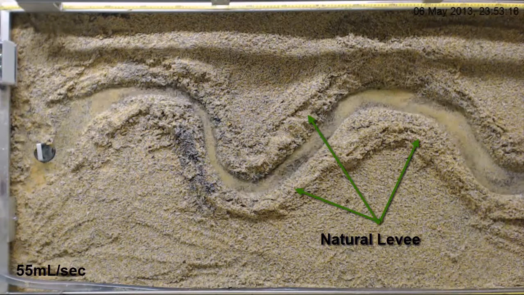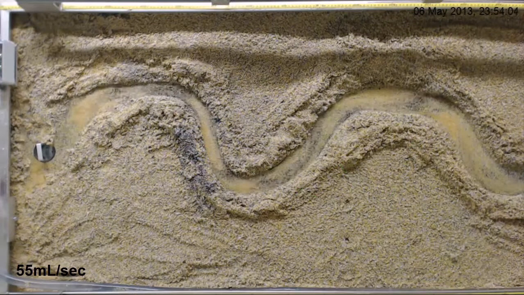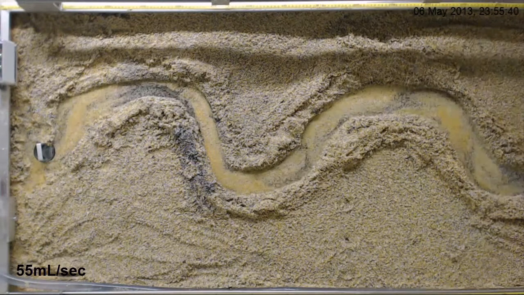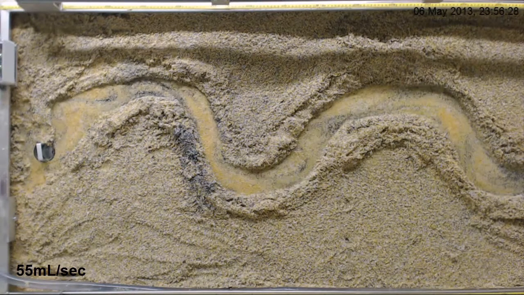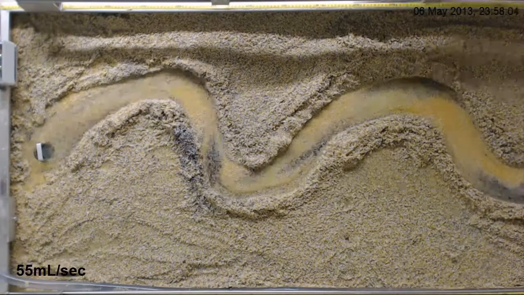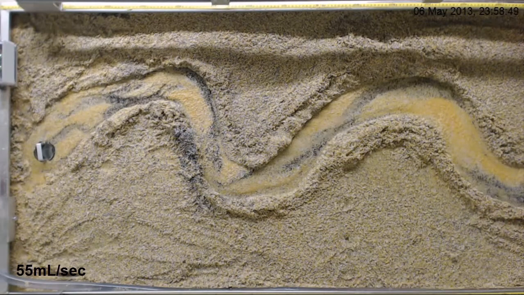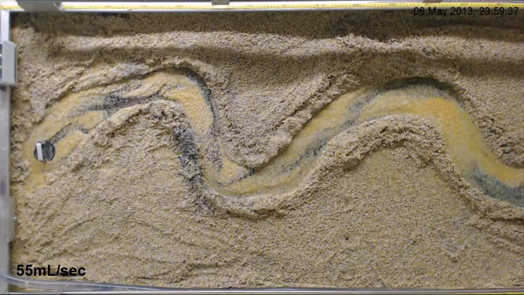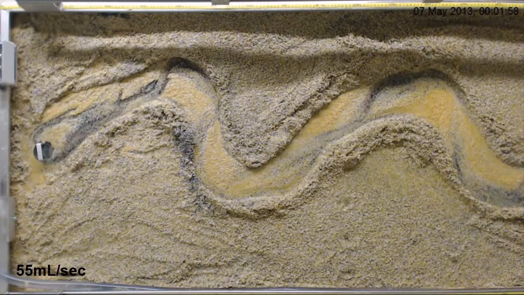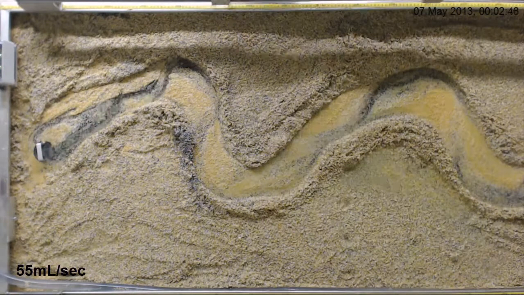We started the flow at 55 milliliters per second. The flow was confined within a channel with natural levees on each side. 150 milliliter per second pulses were sent through the stream. Blue dye is used to show the path of the river.